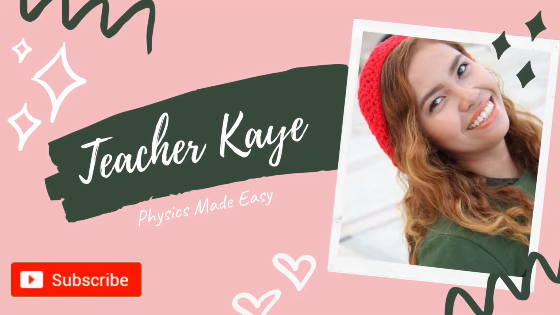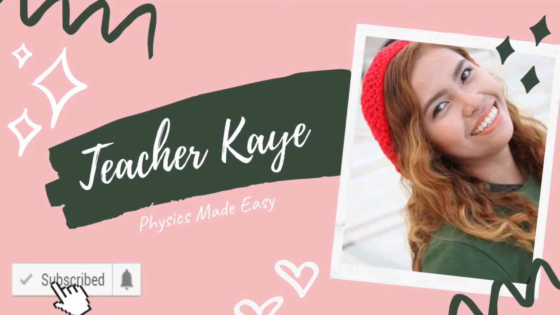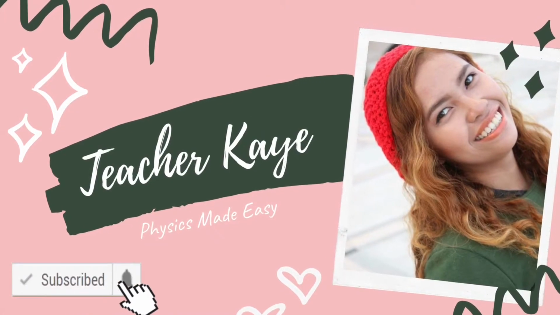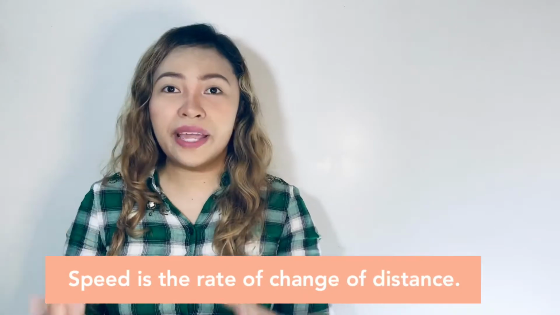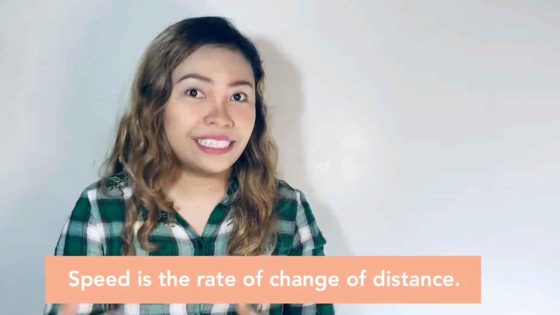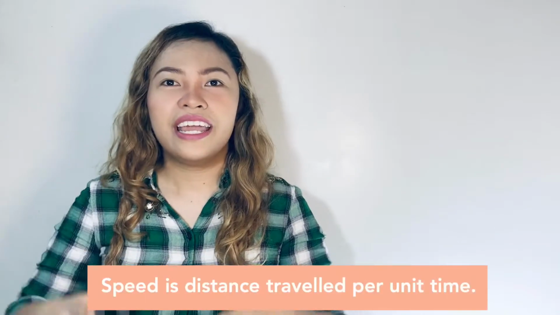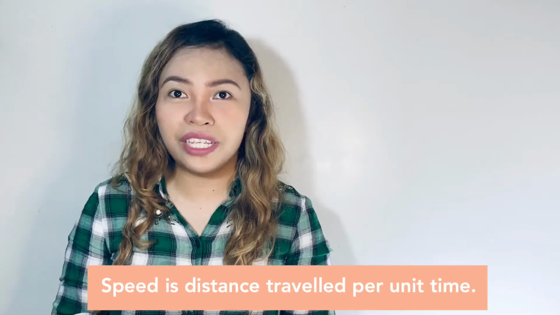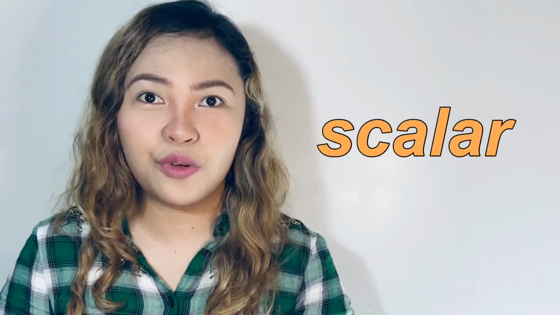For today's video, we are going to understand speed and calculate speed given the total distance and total time. What is speed? Speed is the rate of change of distance, or in other terms, it is the distance traveled per unit time. Like distance, speed does not have direction, so it is also a scalar quantity.